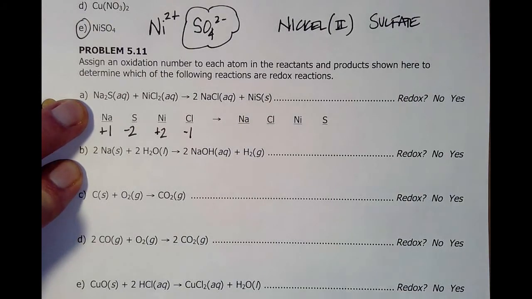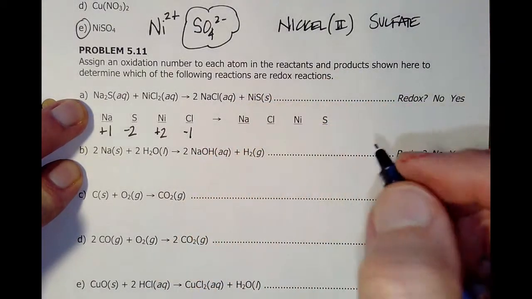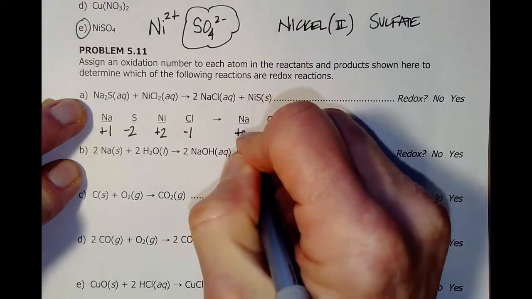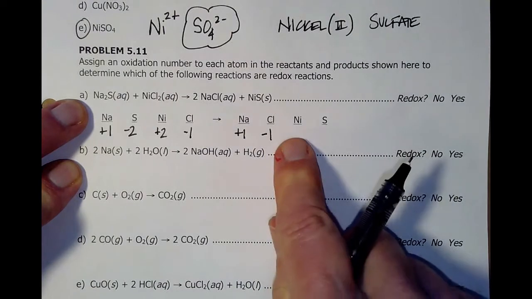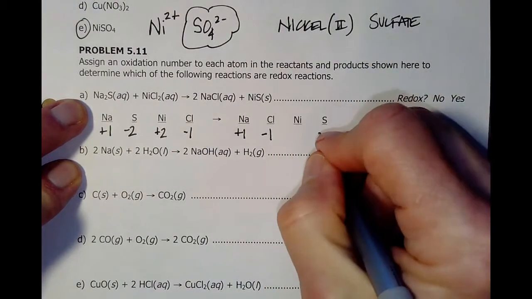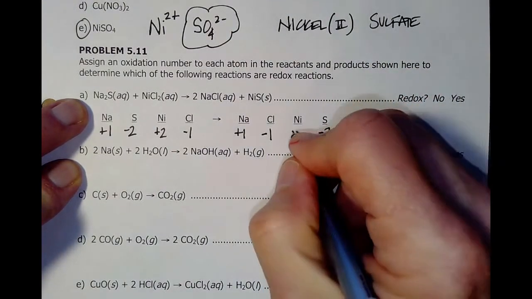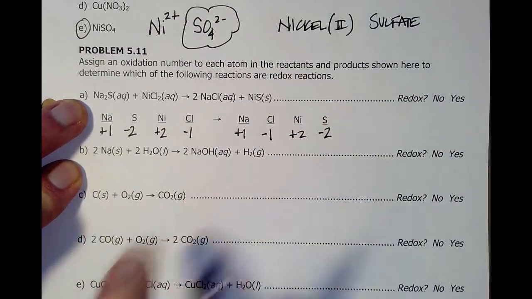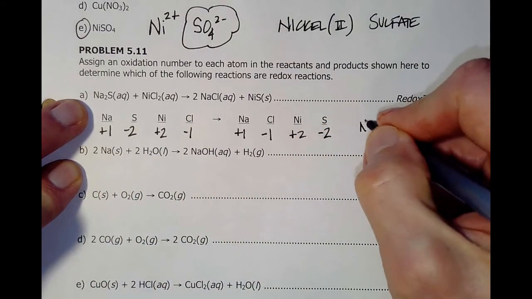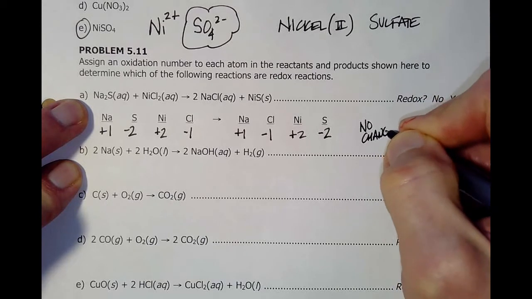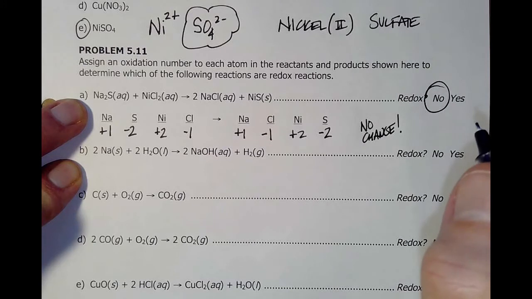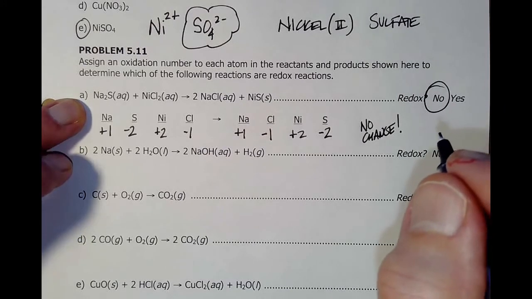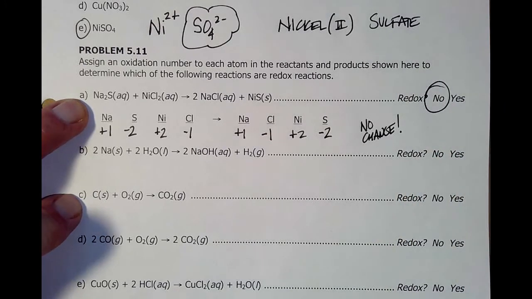All right, you got them? Sodium in sodium chloride, +1. Chloride in sodium chloride, -1. Nickel, don't know. Sulfur, -2. So nickel must be +2. How have those charges changed? No change. No. All right, let's do B and D.